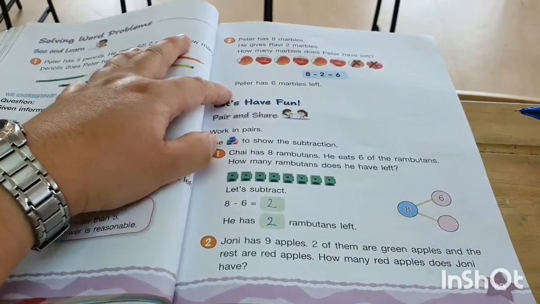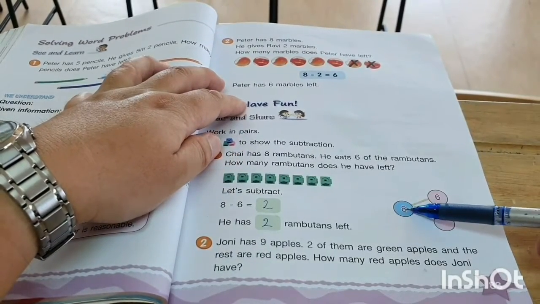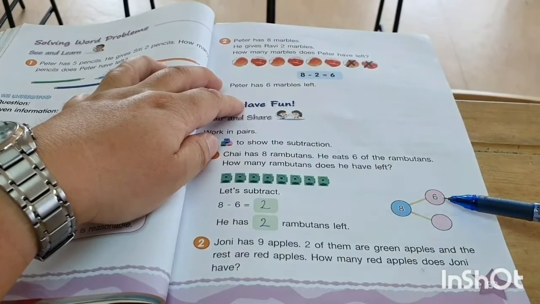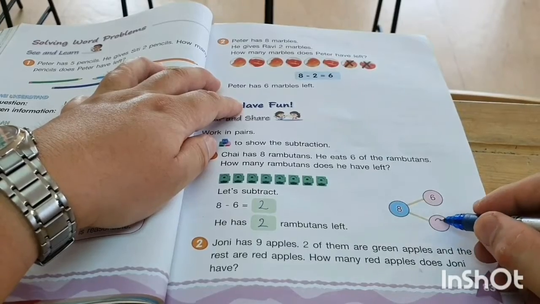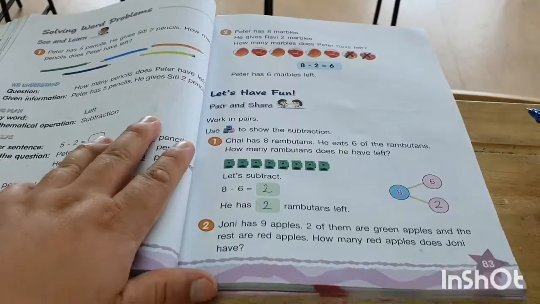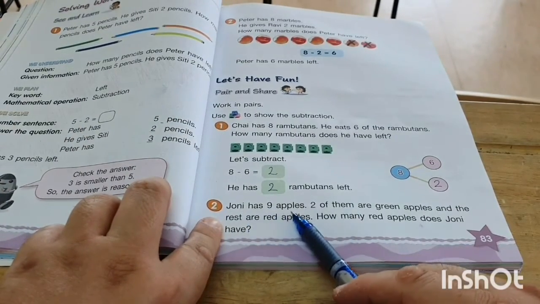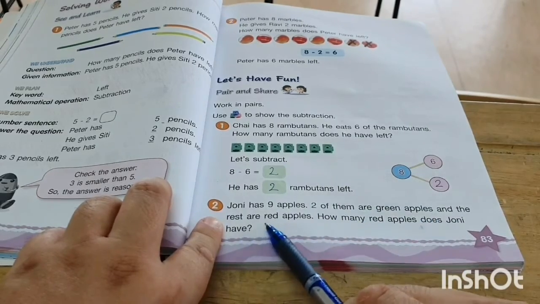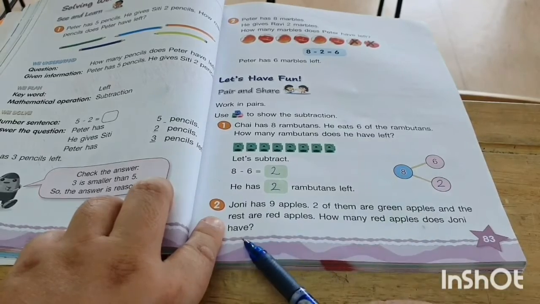And if we're going to use number bonds, then a total of 8. The whole is 8, and then he eats 6. So 8 minus 6 equals 2. So the other part is 2. Okay? And then word problem number 2. Joni has 9 apples. 2 of them are green apples and the rest are red apples. How many red apples does Joni have?